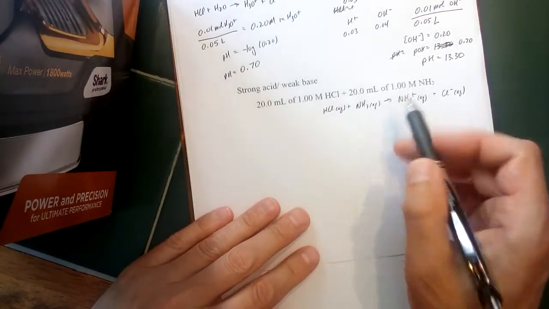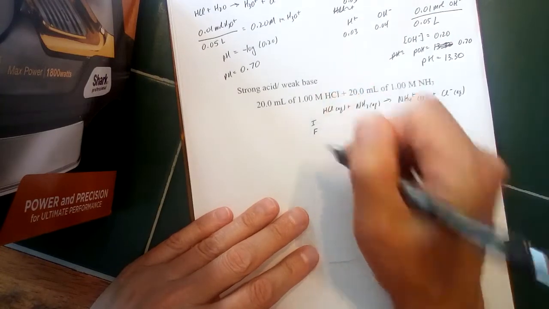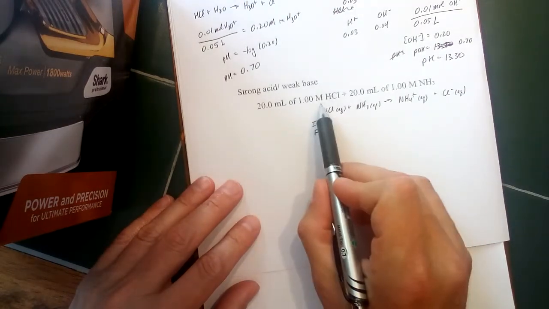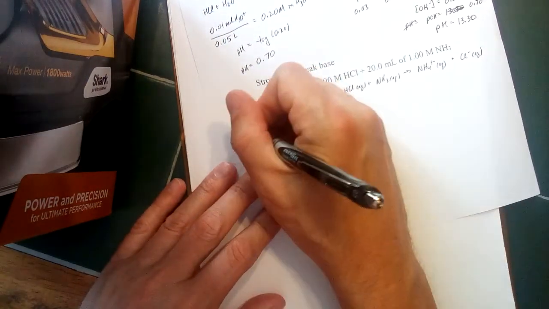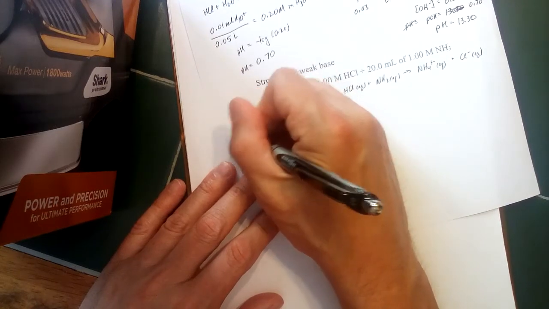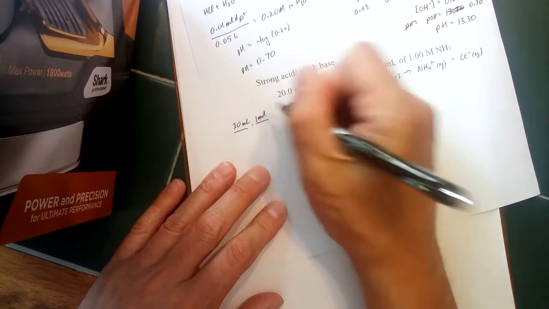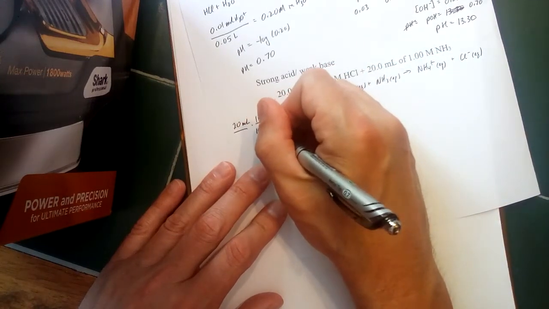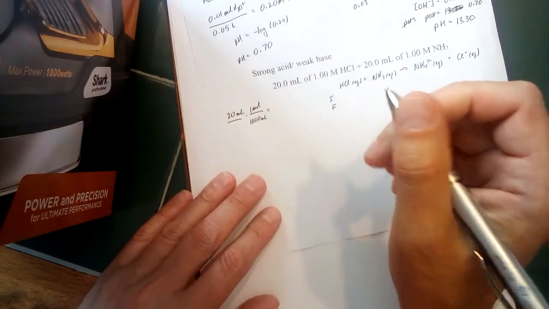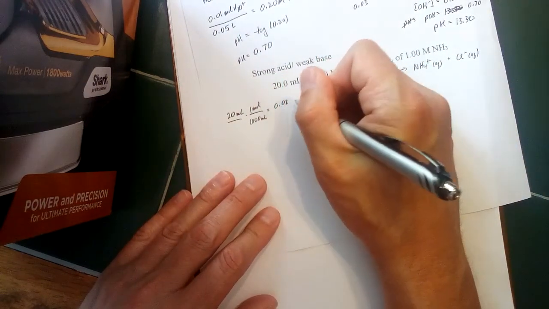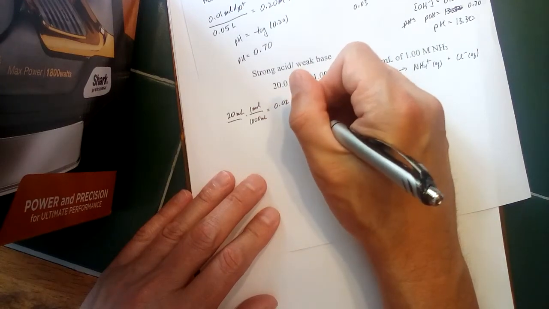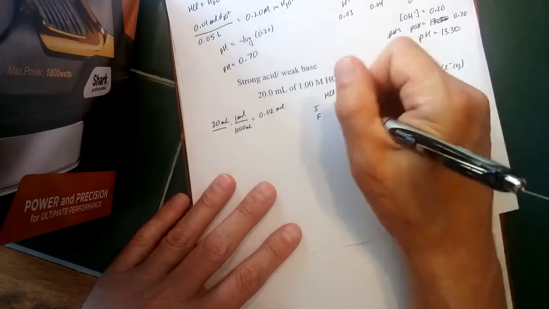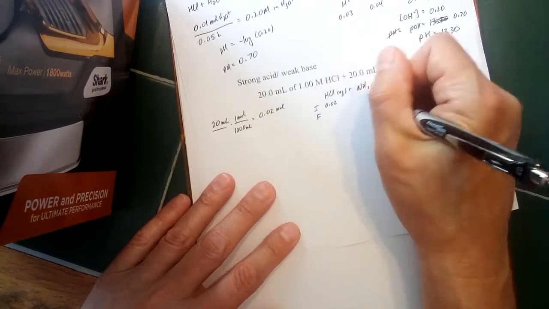Now since this is a one-way reaction, I use the one-way arrow there. I like to think of this as an ICF chart, not an ICE chart. We've got 20 mL of 1 molar HCl, 20 mL of 1 molar ammonia. Now we saw that calculation before, so let's write it down again just for clarity's sake. 1 molar means 1 mole per liter, and I'm changing liters directly to milliliters here to save a step in my problem. But that would be 0.02 moles of HCl, and since it's the same amount of ammonia, it would be 0.02 moles of ammonia as well.